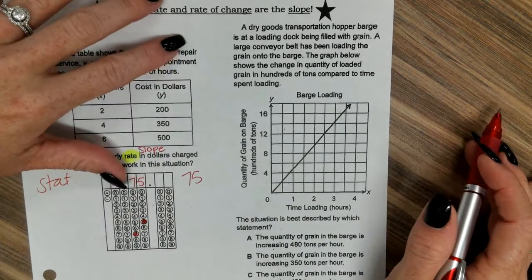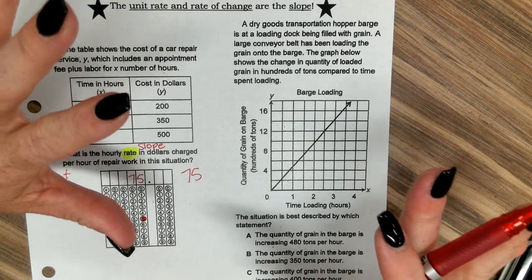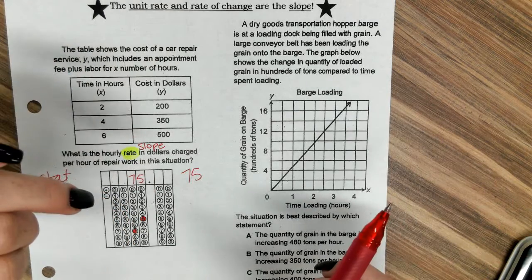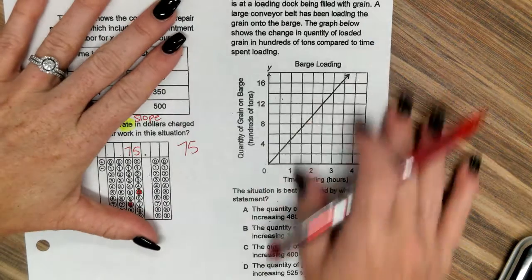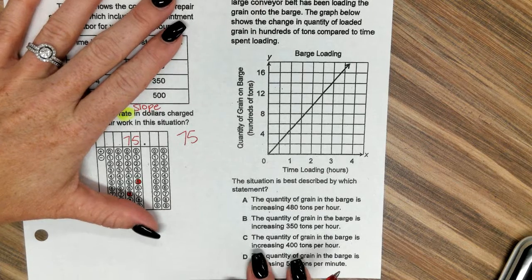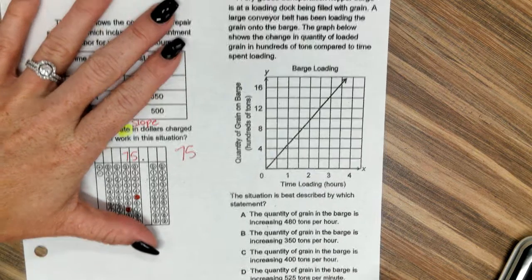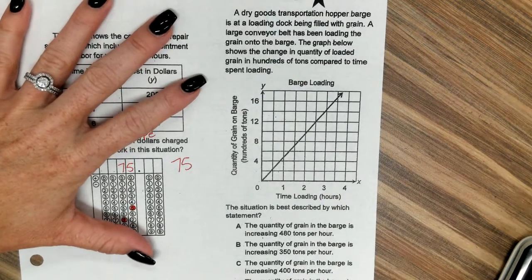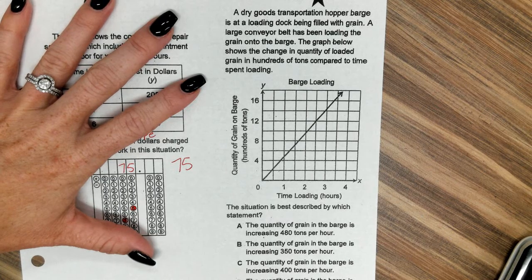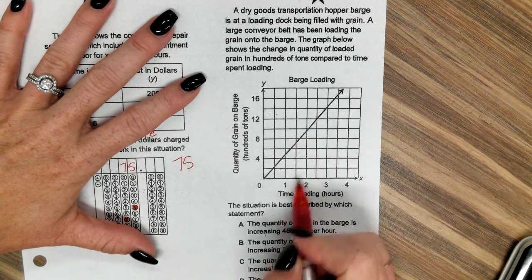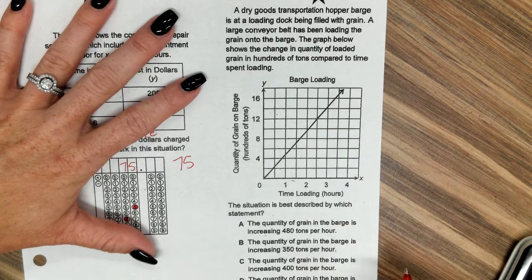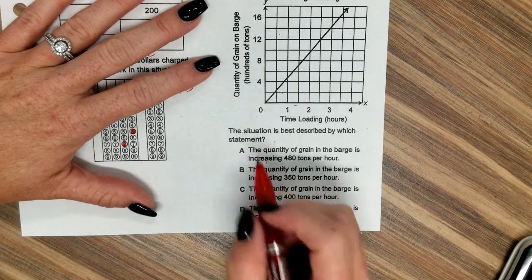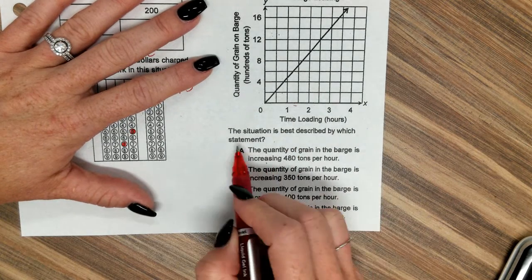It says, and guys, I'm going to be honest with you, y'all don't even have to read all the word problem. Whenever I'm looking at these, I look at the answer choices and I see what it's asking me in the answer choices. But if you want to read it, it says a dry goods transportation hopper barge is loading dock and being filled with grain. They're representing the hours and how much grain they're loading. Then the question says, the situation is best described by which statement?